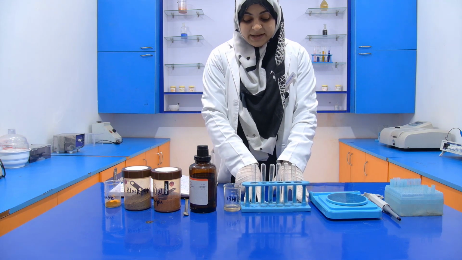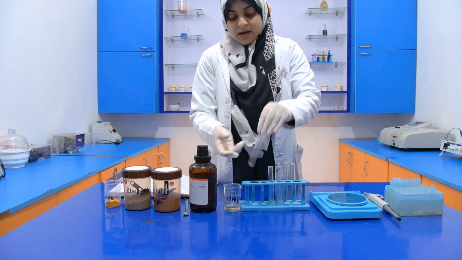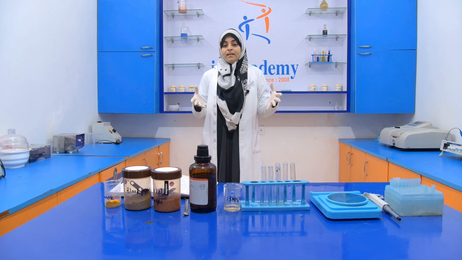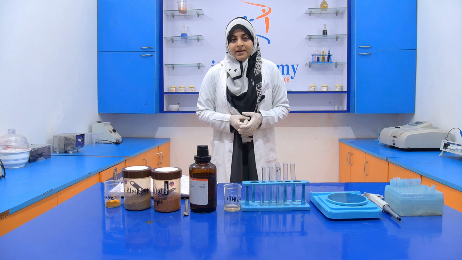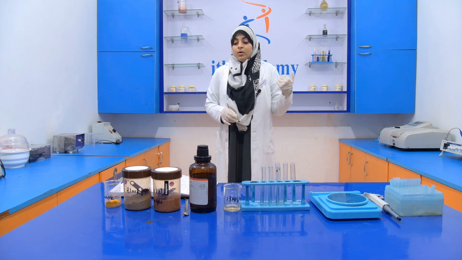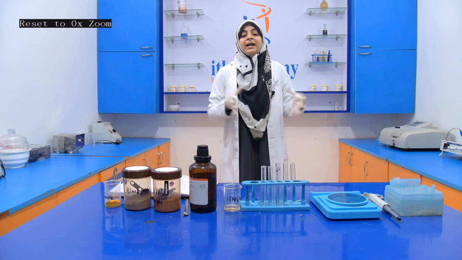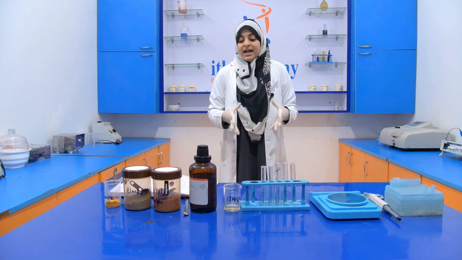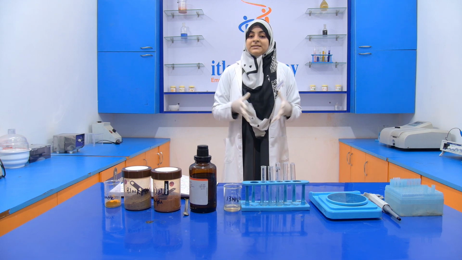Now for performing this experiment, we require three test tubes. In all these three test tubes, we are going to add 1 gram of the sample. Then we add 3 ml of petroleum ether for the extraction process. Then we add 2 ml of 30 normal sulfuric acid.